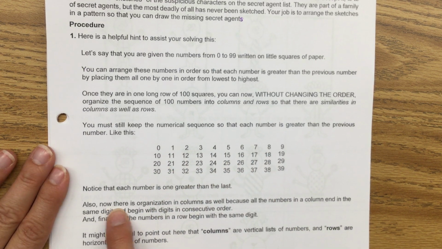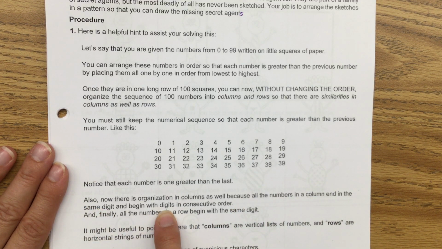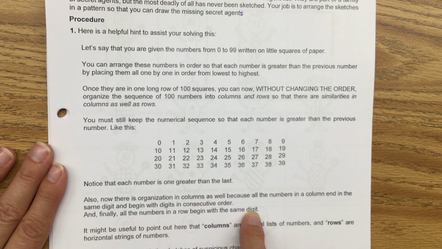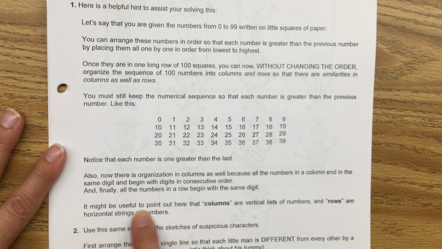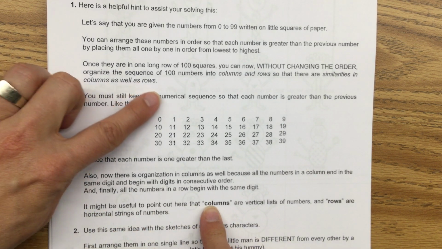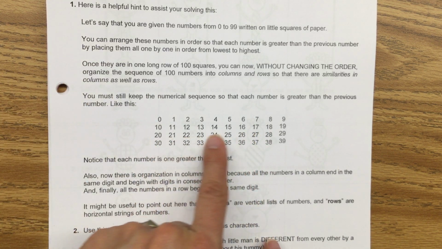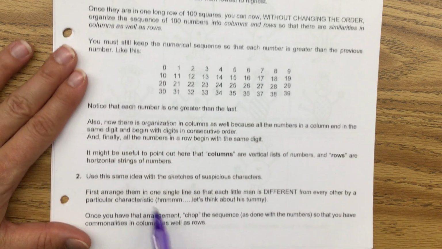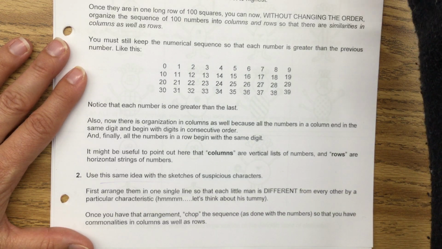Also, now there is organization in columns as well because all the numbers in a column end in the same digit and begin with the digits in consecutive order. And finally, all the numbers in a row begin with the same digit. Just like we just said. It might be useful to point out here that columns are vertical lists of numbers and rows are horizontal strings of numbers. Now, use the same idea with the sketches of the suspicious characters.